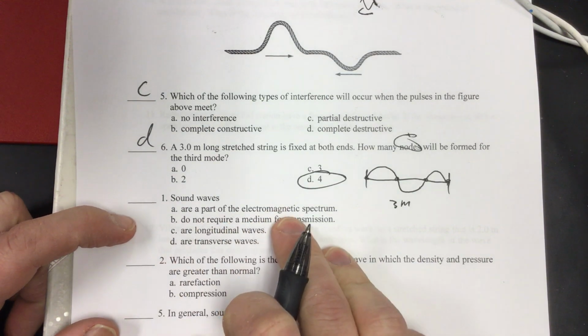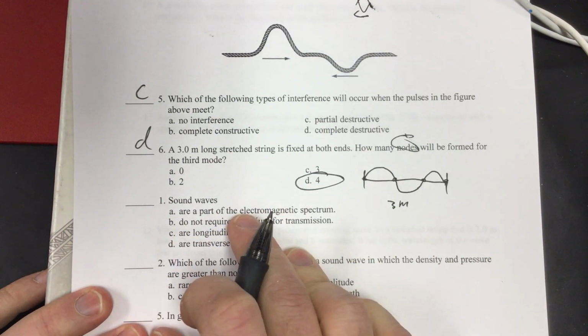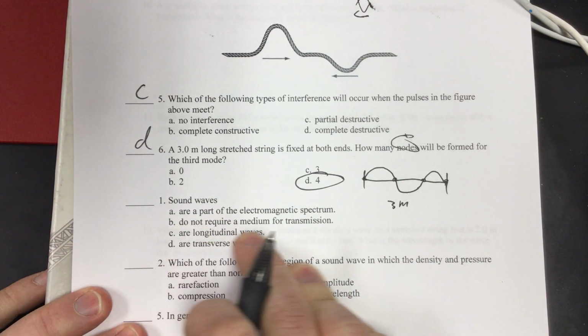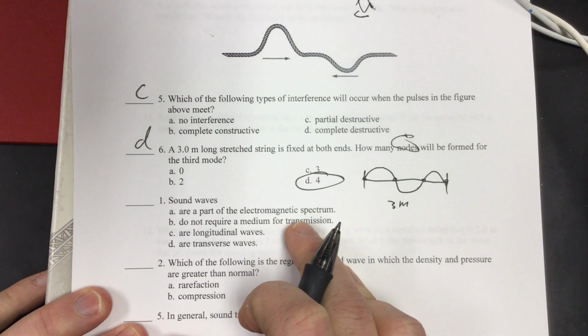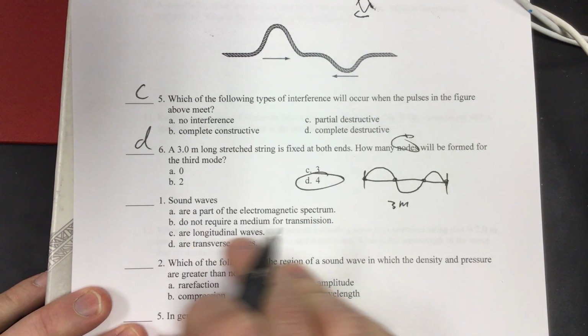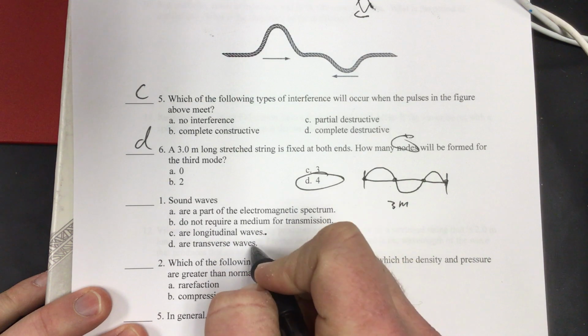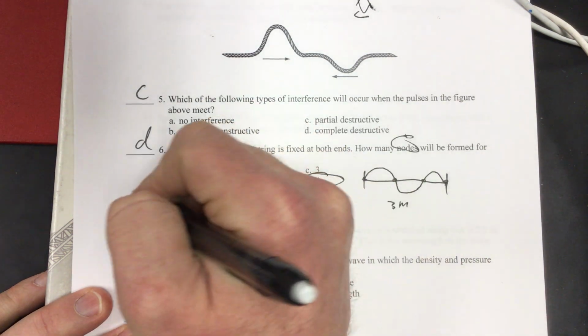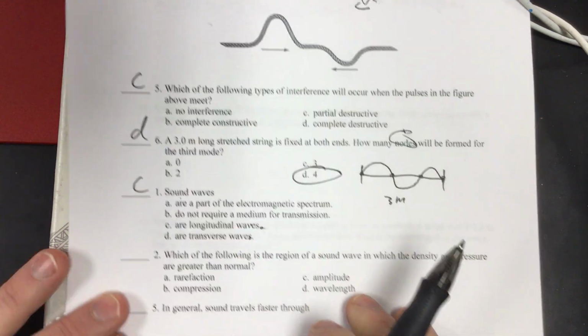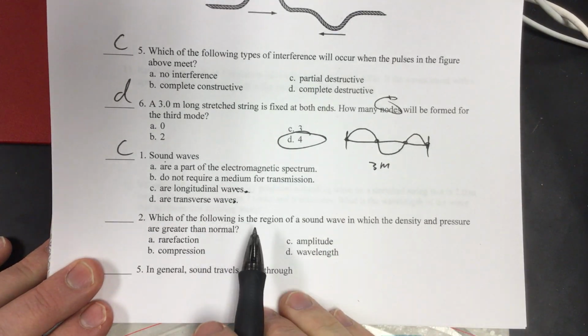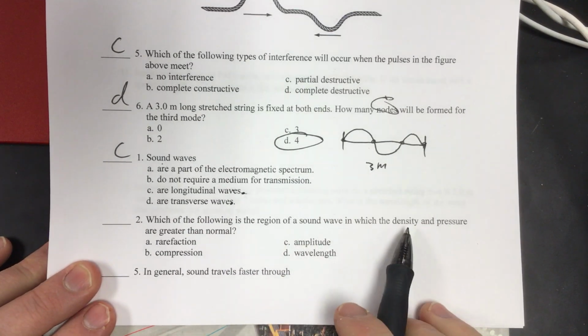Sound waves are a part of the electromagnetic spectrum. Nope, that's light and radio waves and microwaves. Do not require a medium. Nope, sound definitely requires a medium, whether it's solid, liquid, or gas. Sound is longitudinal and transverse. Nope, they're not transverse, they're longitudinal waves. Sound waves are longitudinal.